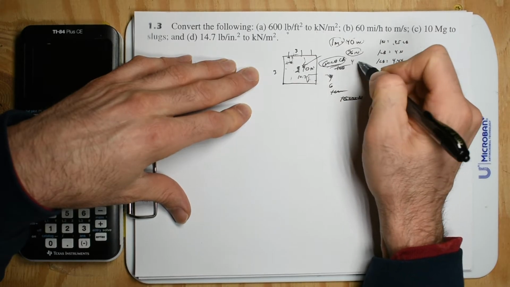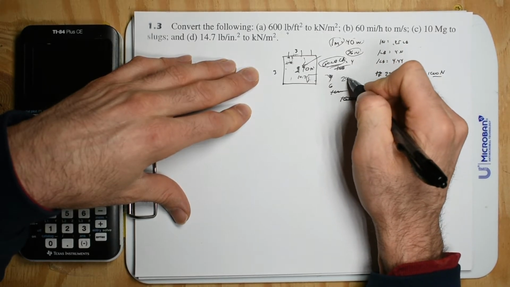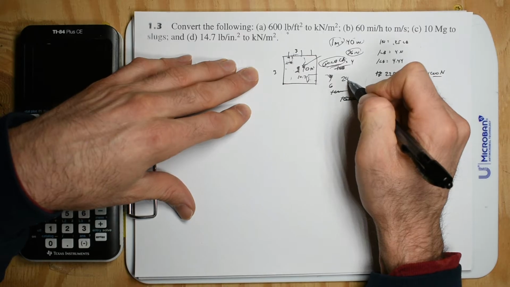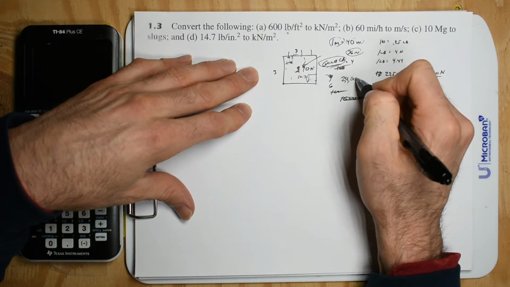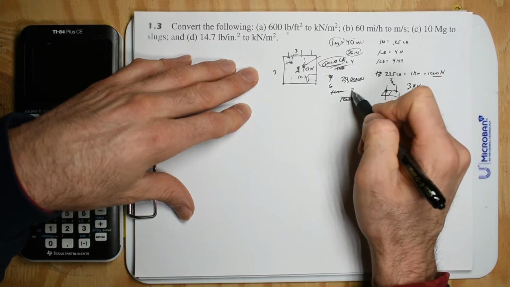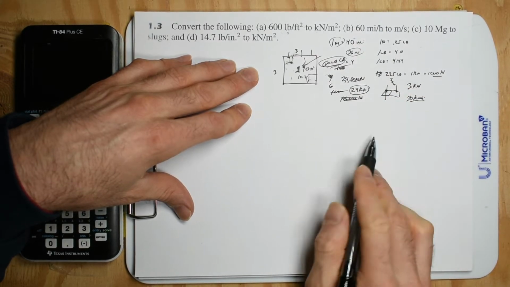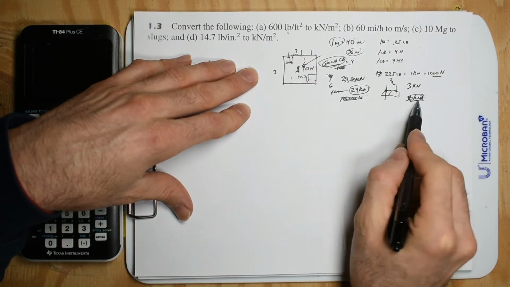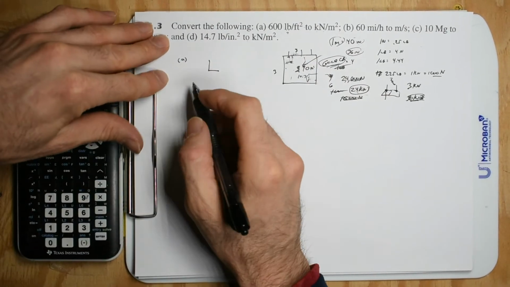If this is 6,000 pounds, how many newtons is it? You got to multiply by 4. You got to crank this puppy up to 24,000 newtons. And then go over 3. You're going to be about 24 kilonewtons. And is that pretty close to what we got? Cool. All right, so let's now do it for real.